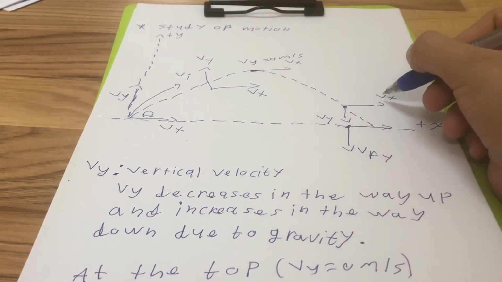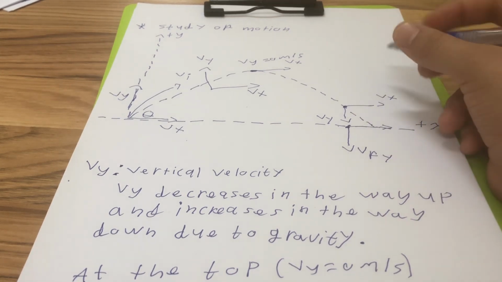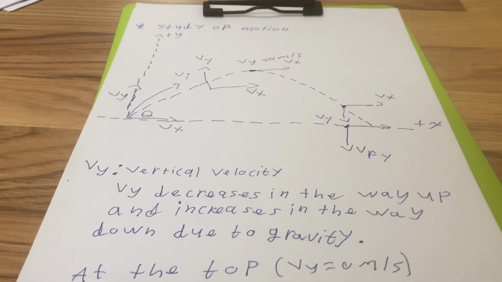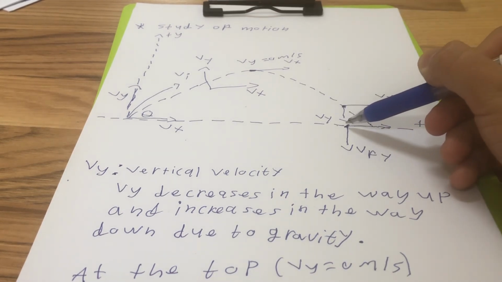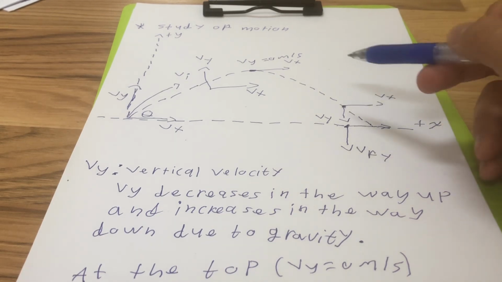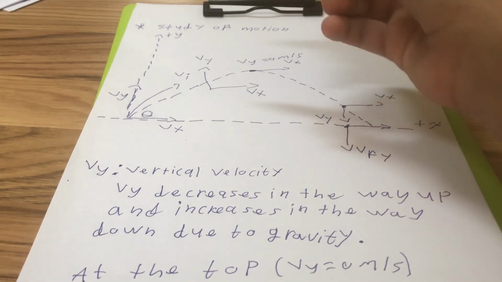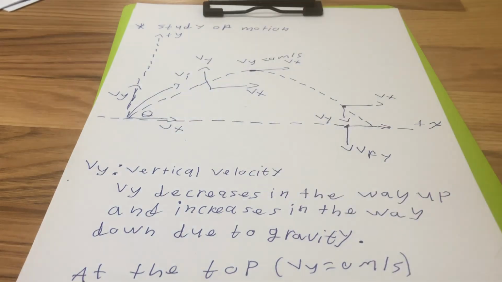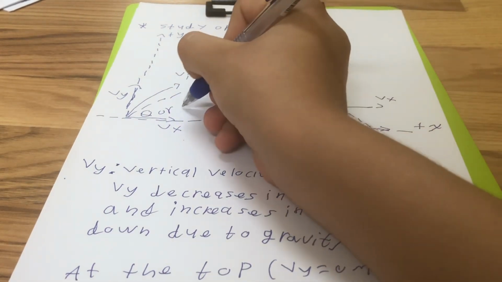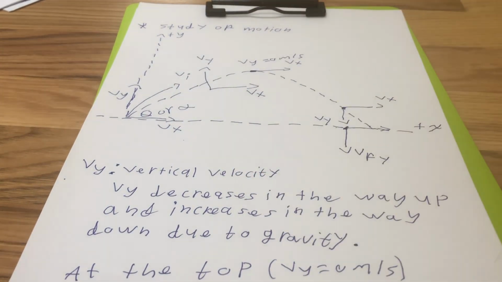One going to the east, Vx, and one to the south, Vy. Vfy means final velocity at the y-axis, and here there is an angle. This angle is theta, or you can represent it as alpha.